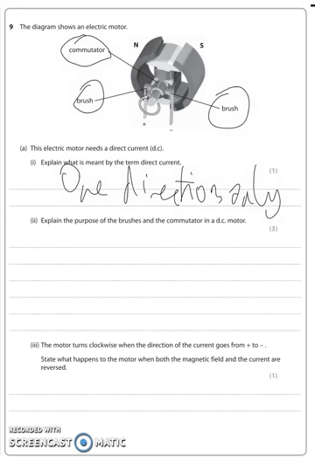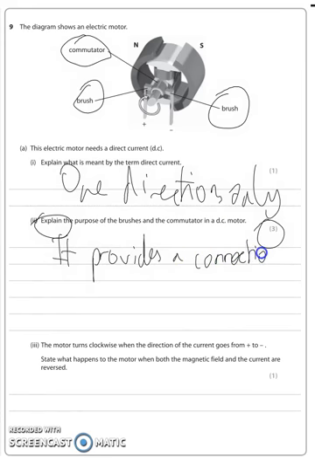Explain the purpose of the brushes and the commutator in the DC motor. Okay, we need to explain this. So first of all, it provides a connection. What is a motor? Well, a motor takes an electric current that's within a magnetic field and that causes a movement. So it provides a connection, but it also reverses the current in the coil.